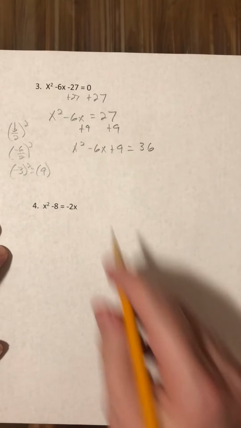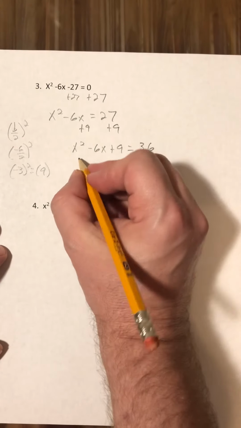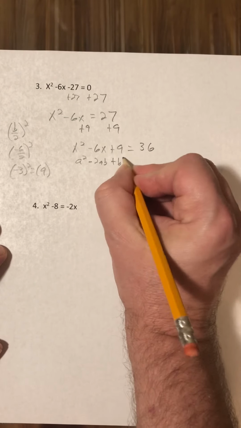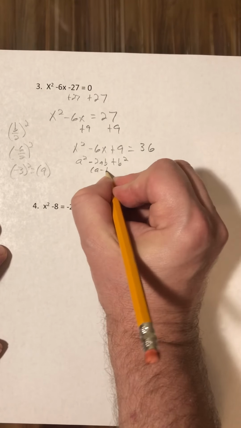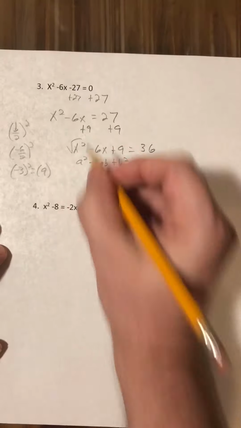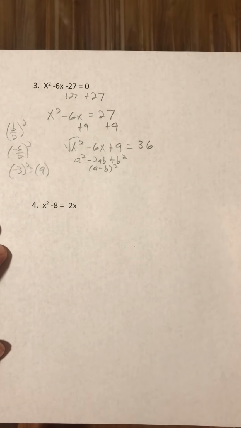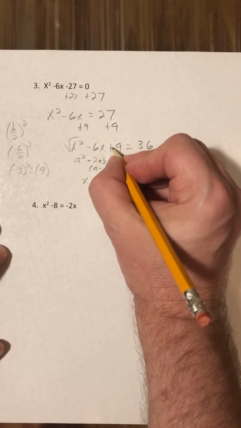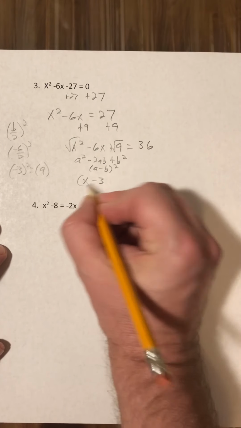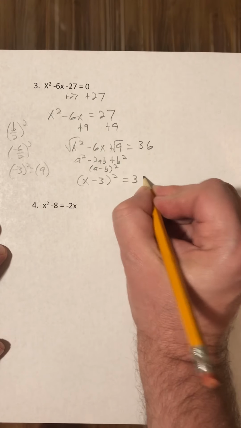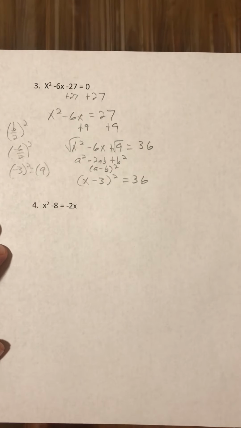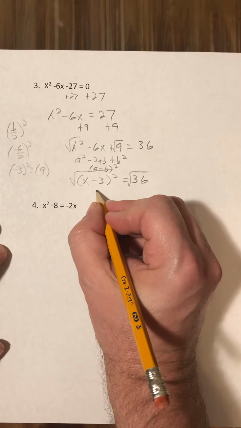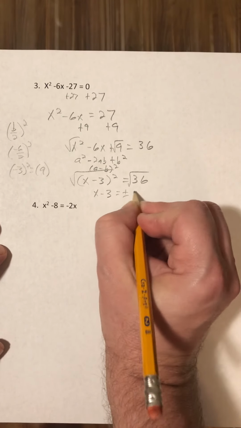Okay? So now I'm going to factor this as a perfect square trinomial. This fits the pattern a squared minus 2ab plus b squared, so it's going to factor as a minus b squared. My a term is going to be x, my b term is going to be 3, and it's going to be x minus 3 squared equals 36. So now what I need to do is take the square root of both sides. So I'm going to end up with x minus 3 equals plus or minus 6.